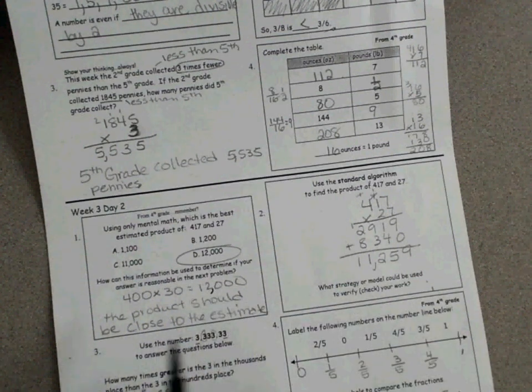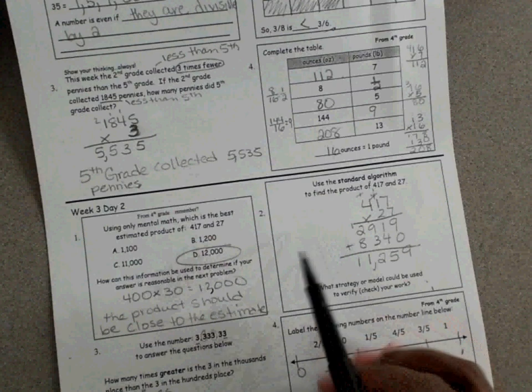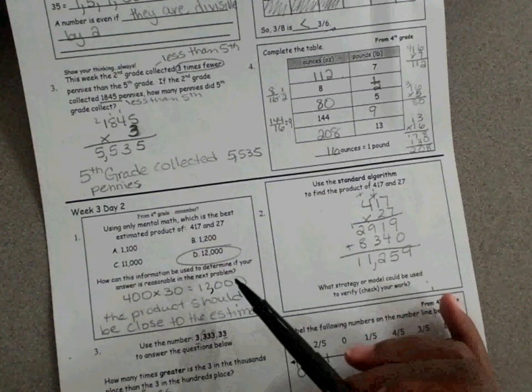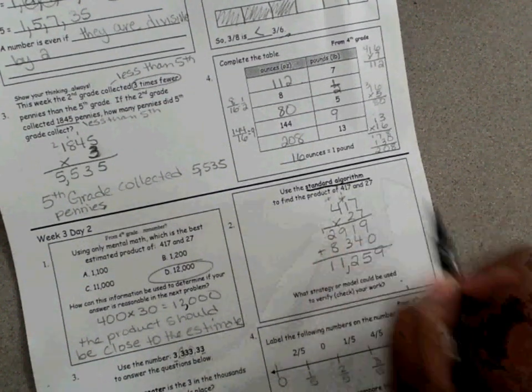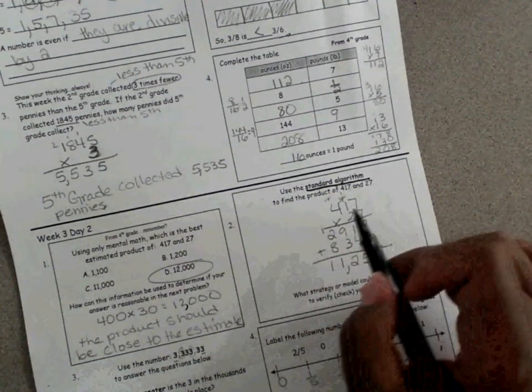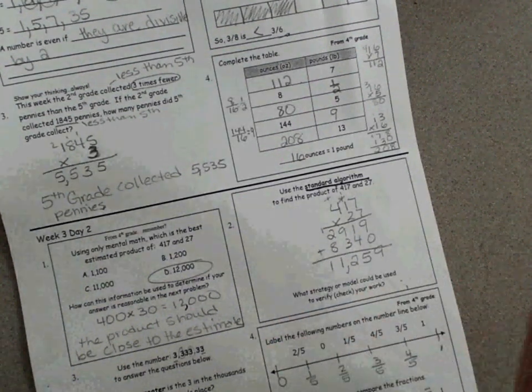So how would this help me to determine if this answer is reasonable? Because my product should be close to my estimate. Okay, and I look at number 2, it's asking me to use the standard algorithm, and that's the only method I want to see over here. So if you didn't do the standard algorithm, erase it and go ahead and fix that.